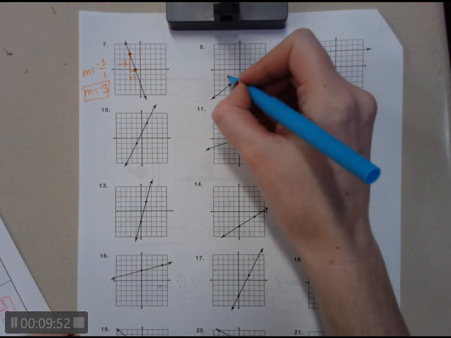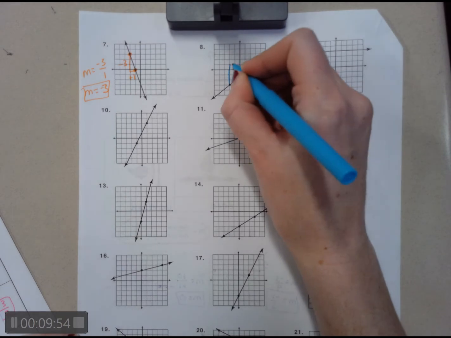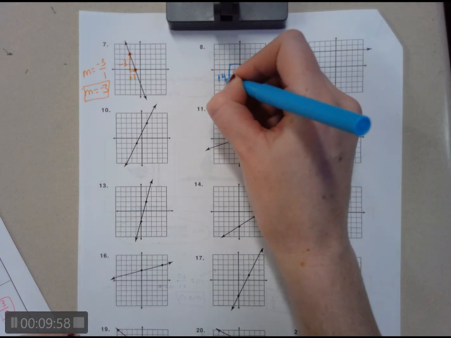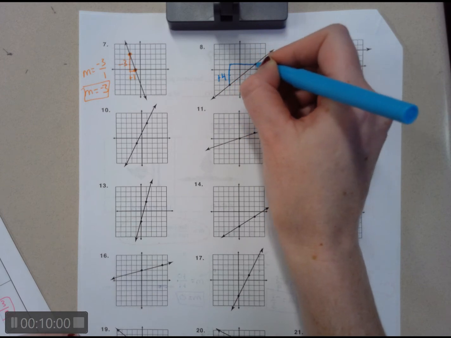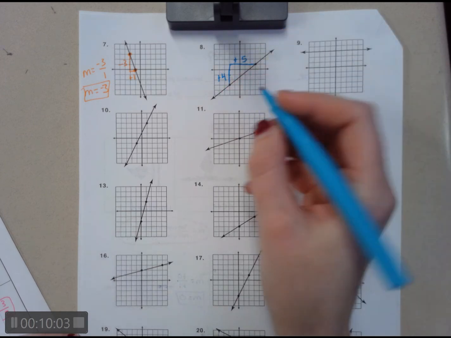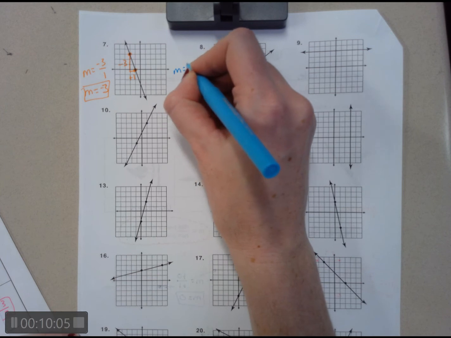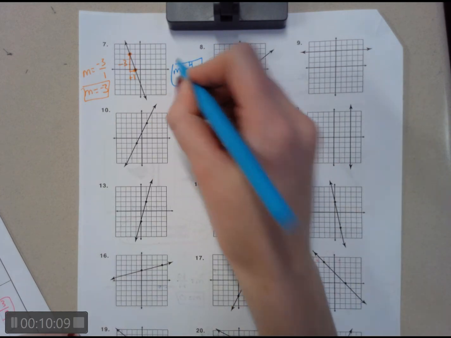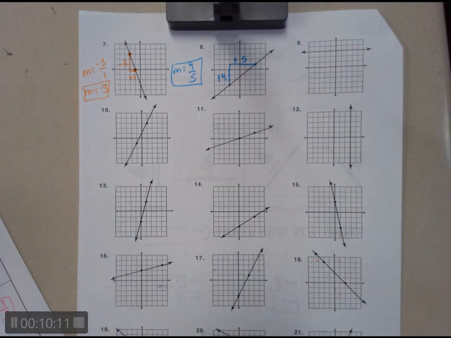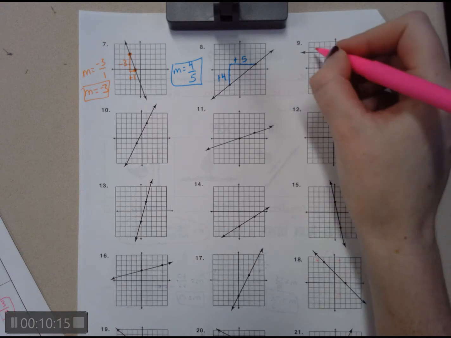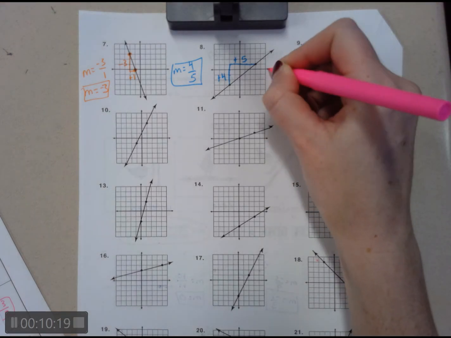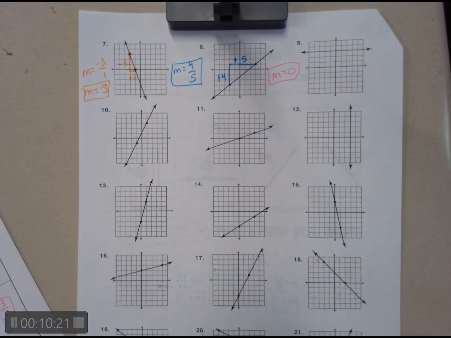And then for 8, our slope is positive. Draw your triangle. And remember, it's rise over run. And that one's pretty simple because we don't have to simplify it. And then this one is our horizontal line. So it's just going to be m equals 0.